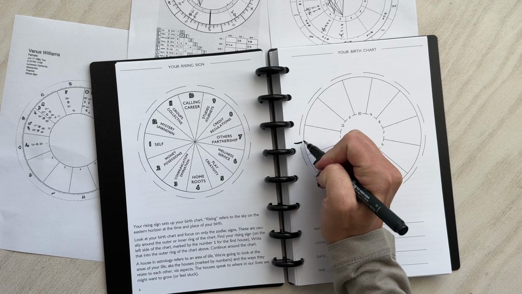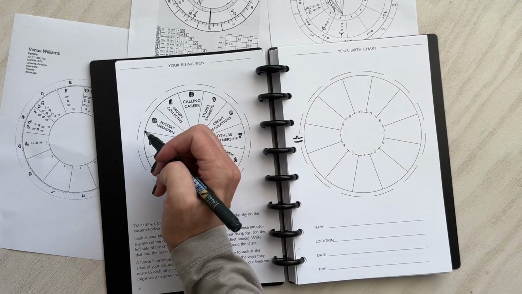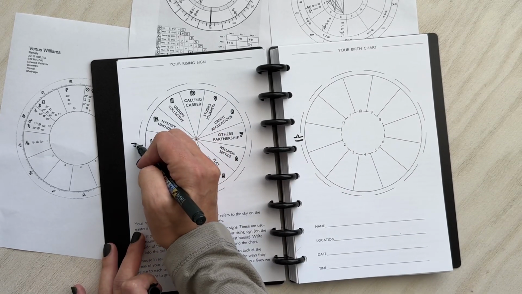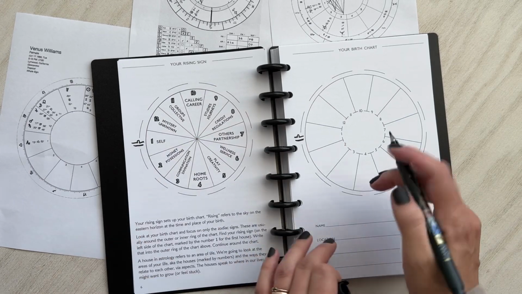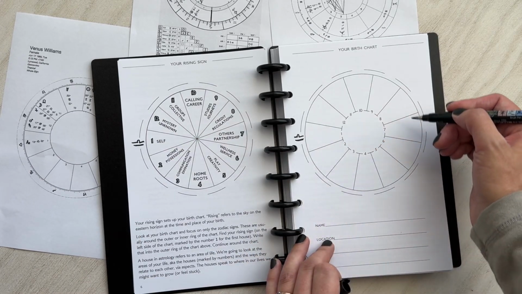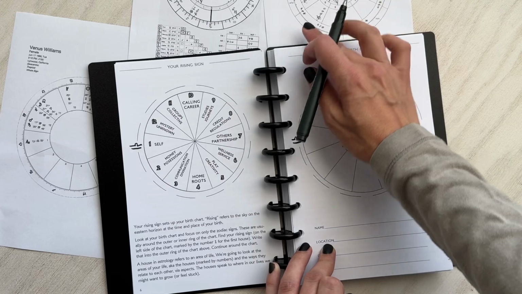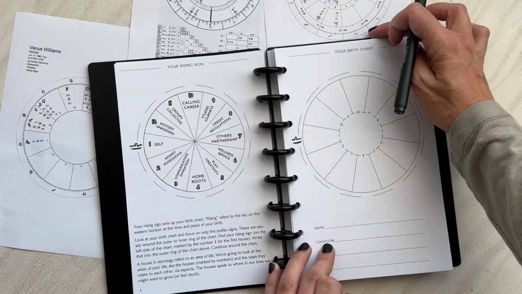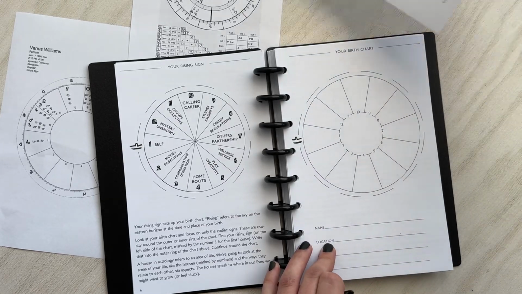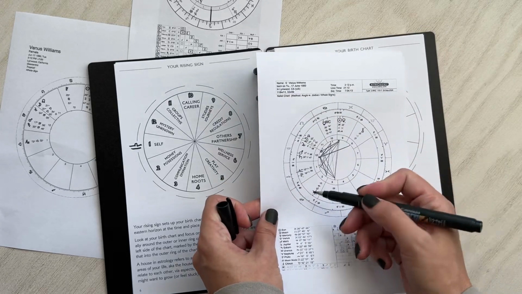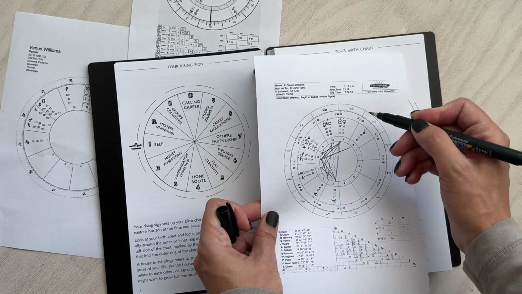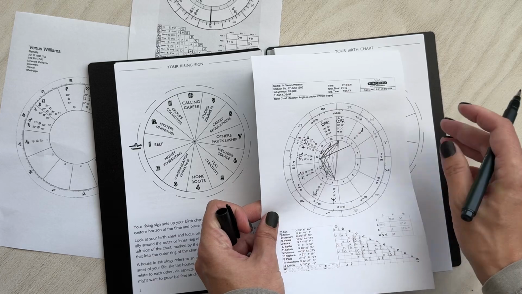So we would draw it over here, and we would also draw it over here. All right, and then we would continue around the chart. You can just read the signs that go around the edge of your birth chart and go from there until you get all the way to the end.